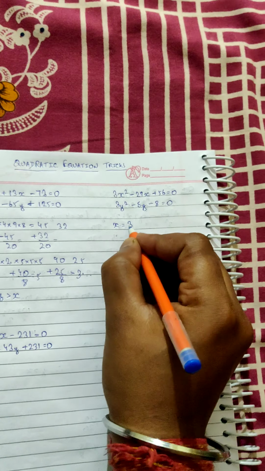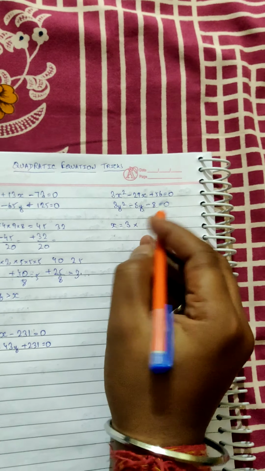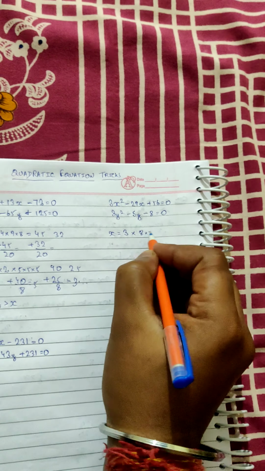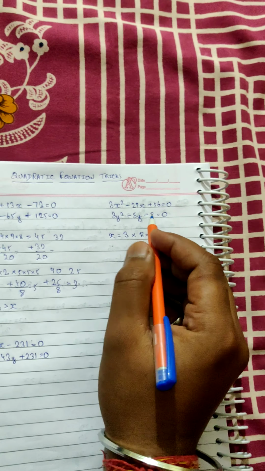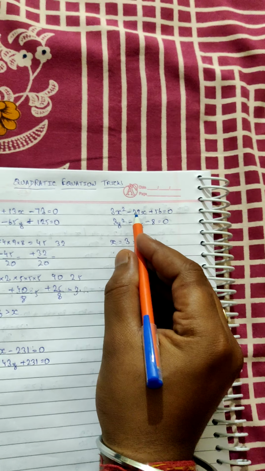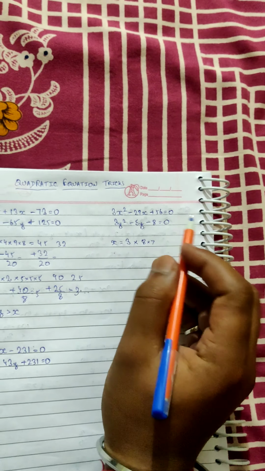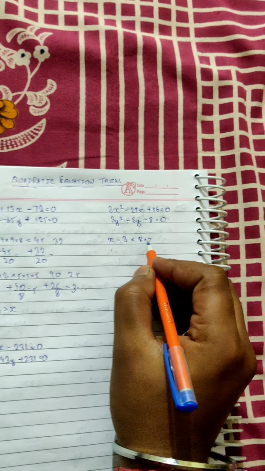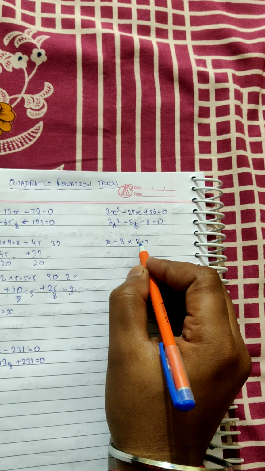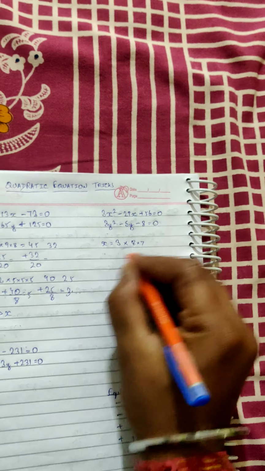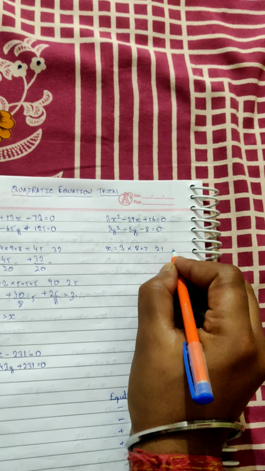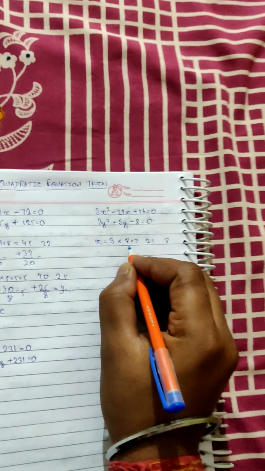We'll take 3 into 56, that is 8 7s are 56. Now which two numbers will we get that give 29 on adding and 3 into 56 on multiplying? That will be 7 into 3 is 21, and 8. These two are the roots of x.